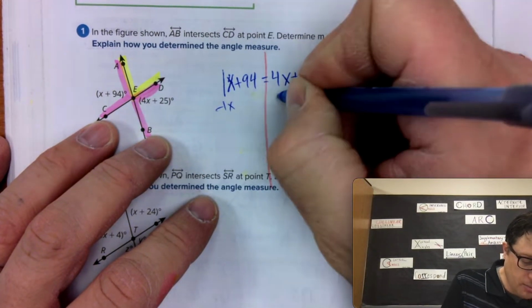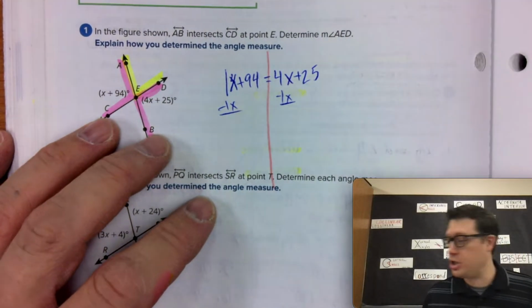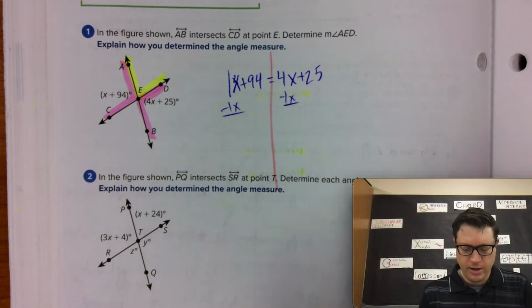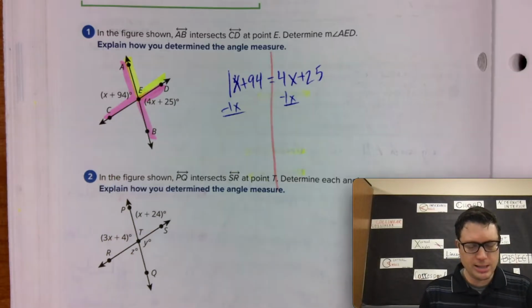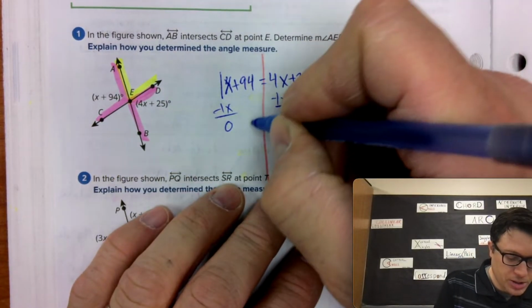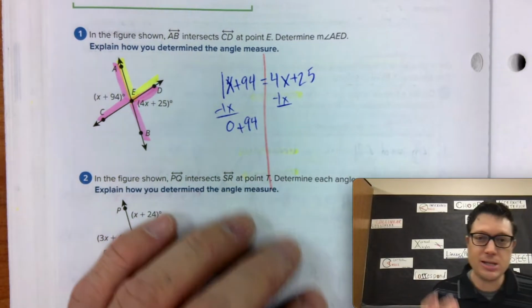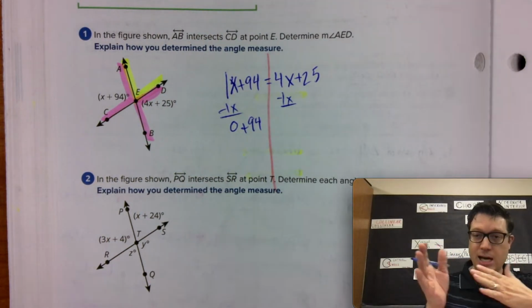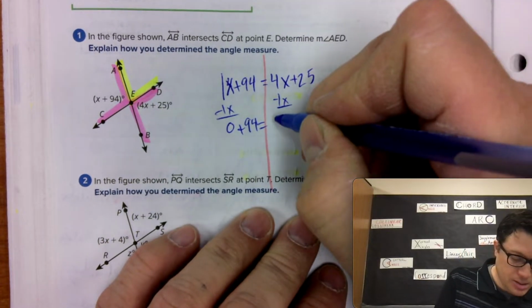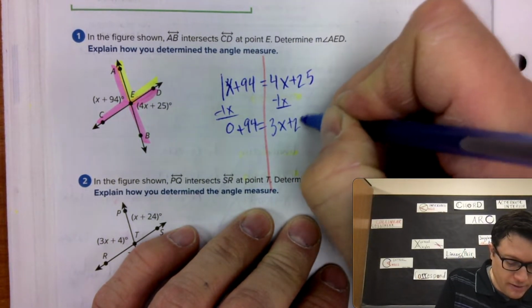Minus 1x, minus 1x. That's a subtraction property. If I can find subtraction quickly enough. Oh, I swear I had it. Substitution, that's not it. Okay, 1x minus 1x makes 0. But there's still a 94, so 0 plus 94 is the left side of the equation. And then 4x minus 1x makes 3x plus 25.